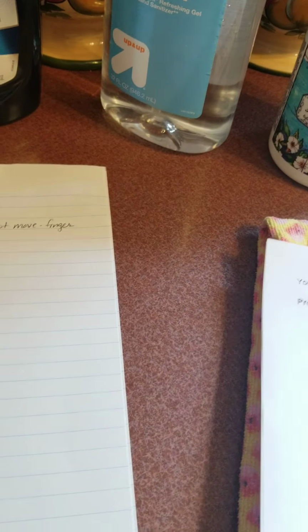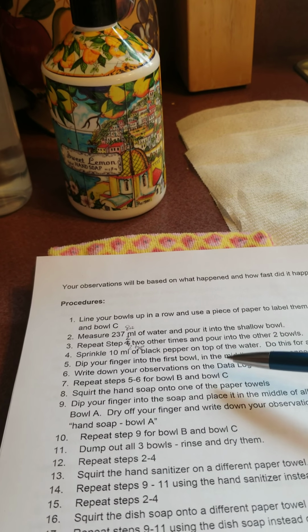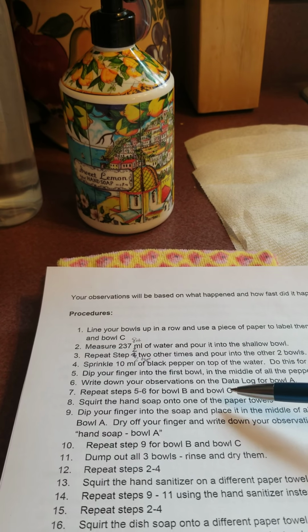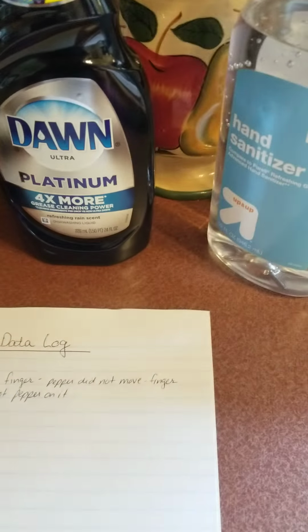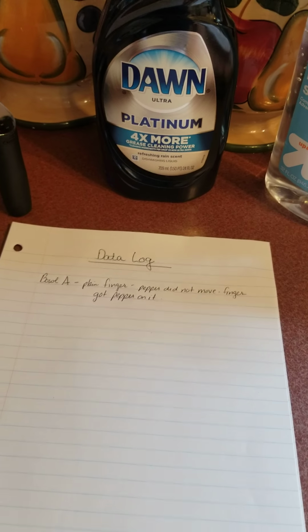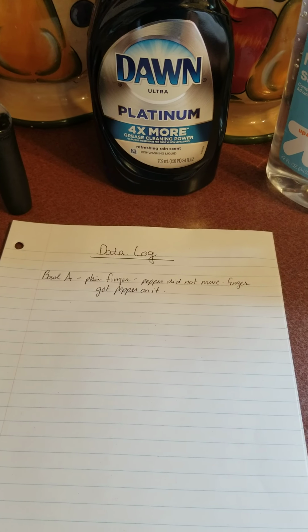Step 6, write down your observations on the data log for bowl A. Repeat steps 5 and 6 for bowl B and bowl C. Step 5 was to dip the finger and write down observations. I'm going to go ahead and do that. While I'm doing that, I'm going to stop part 1 of the video, and then you're going to go and watch part 2.